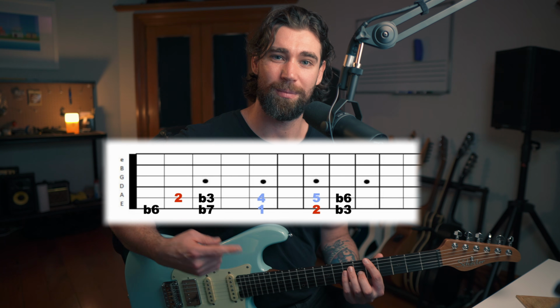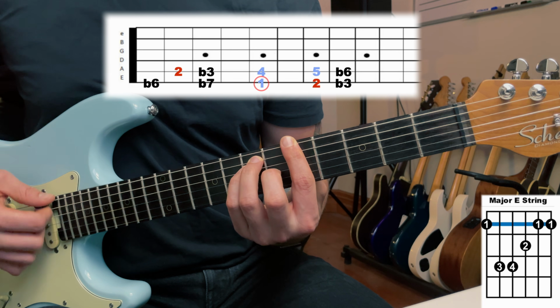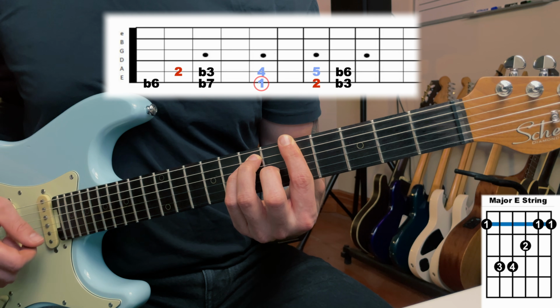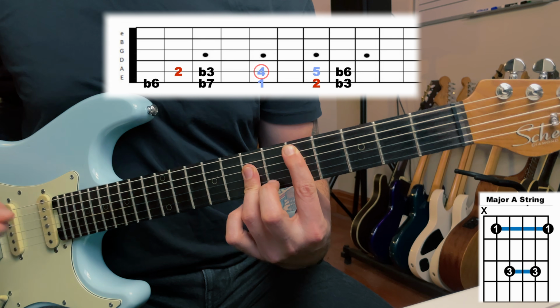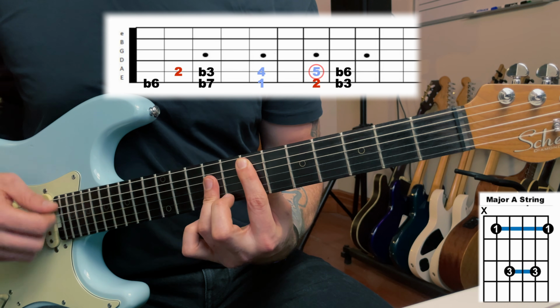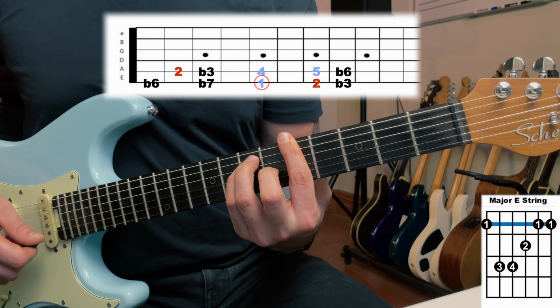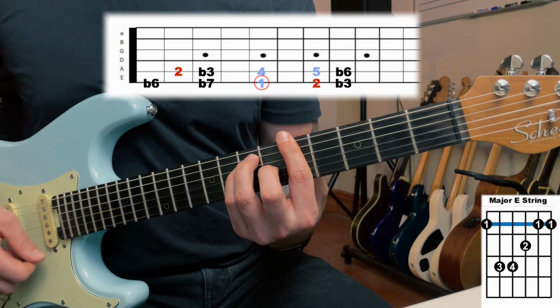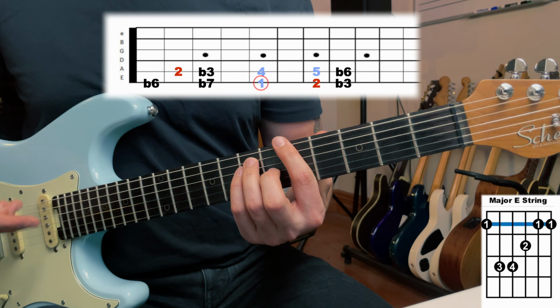So if I wanted to play my 1, 4, and 5 chord as a major, I would build a major bar chord from my 1 note on the E string, then I go to the A string, then I play a major bar chord shape for the A string from that note, then across to my 5, play a major bar chord, back to my 1. Okay, so that would be a 1, 4, 5, using major bar chords.